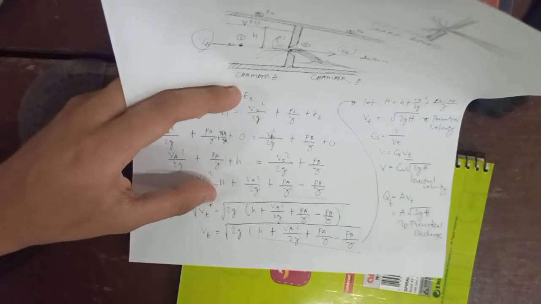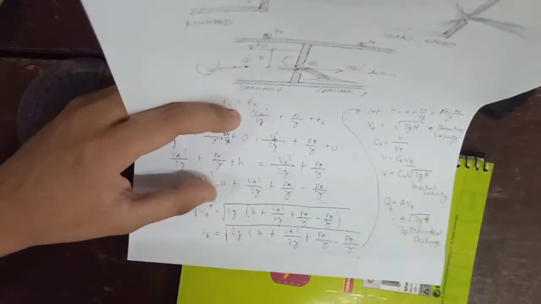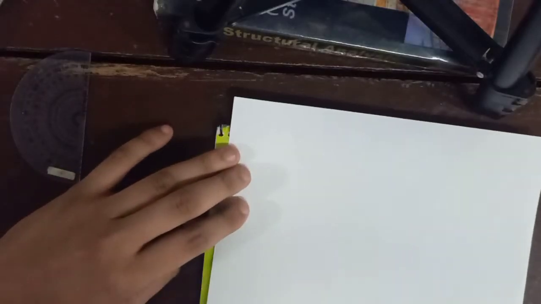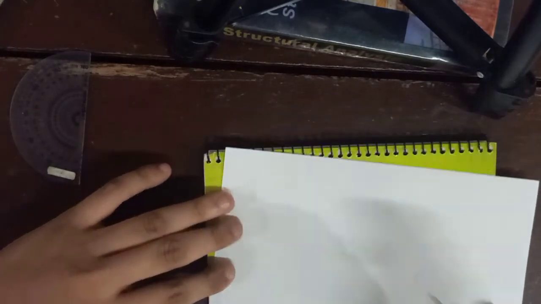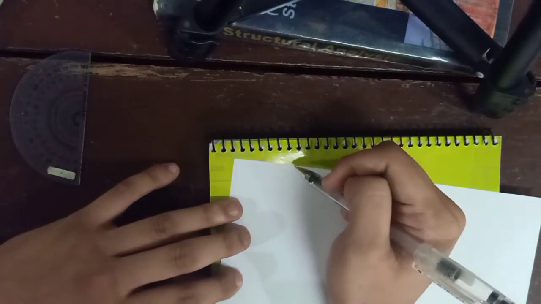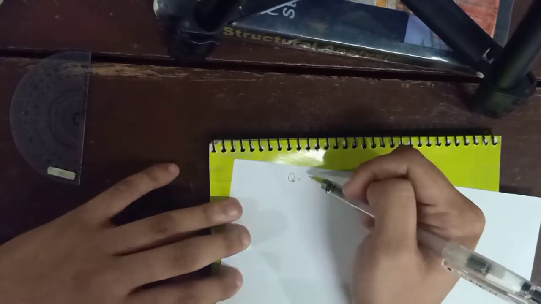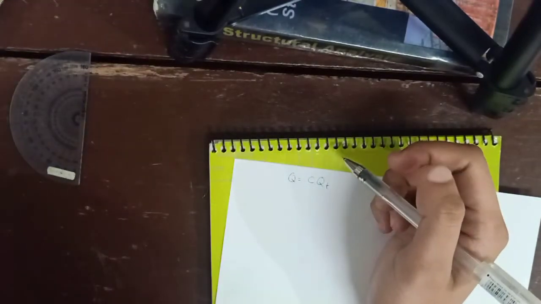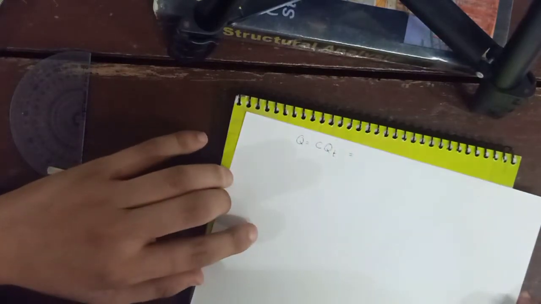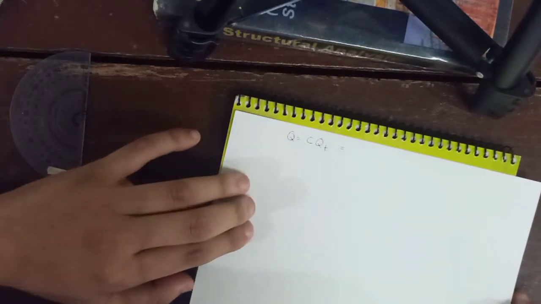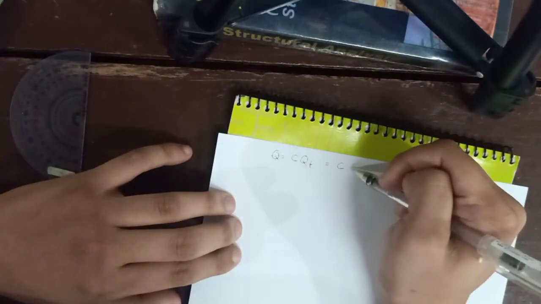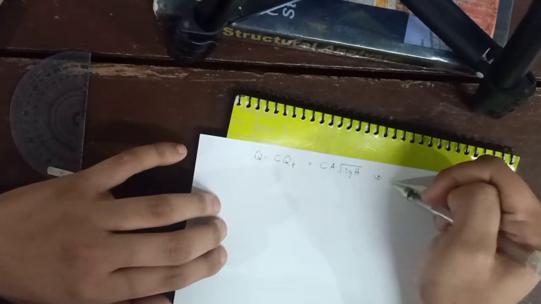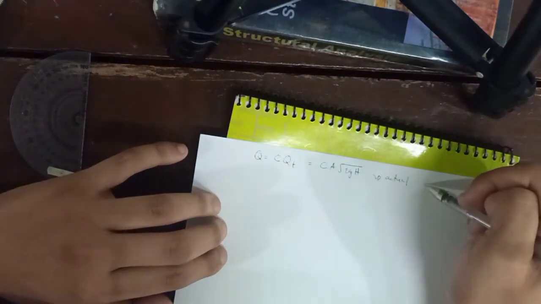So using again Q over QT. What if I want the actual discharge? So Q equals the coefficient of discharge times QT, right? So we know that QT is equal to A times the square root of 2g capital H. Again, this is the actual discharge.